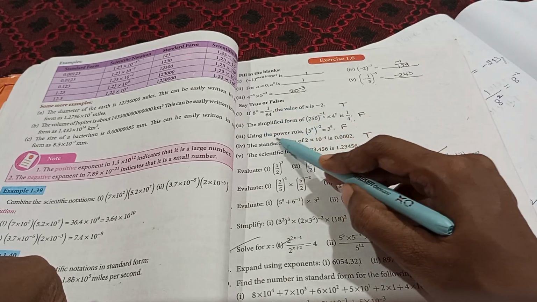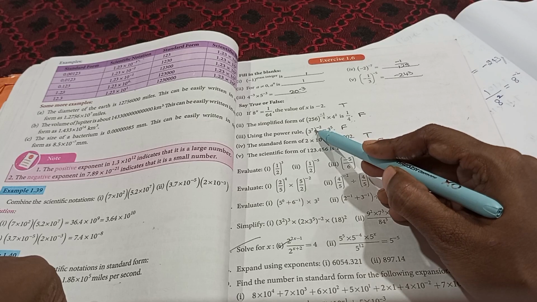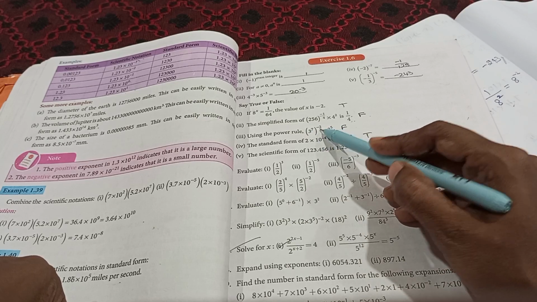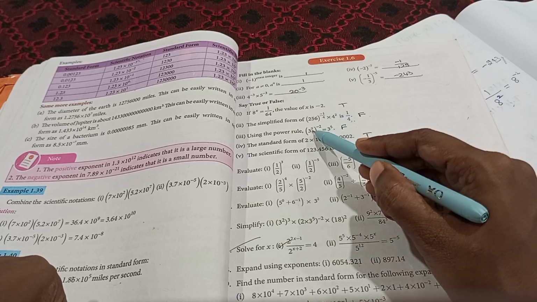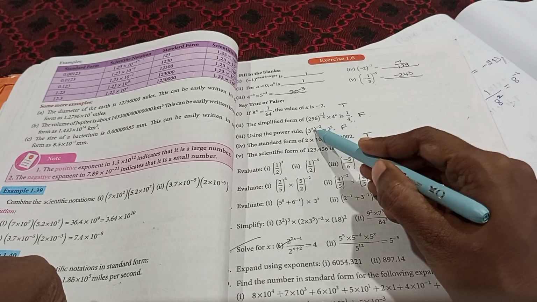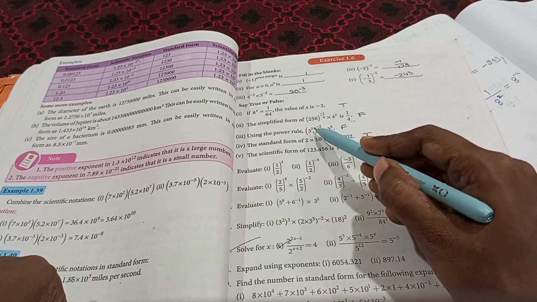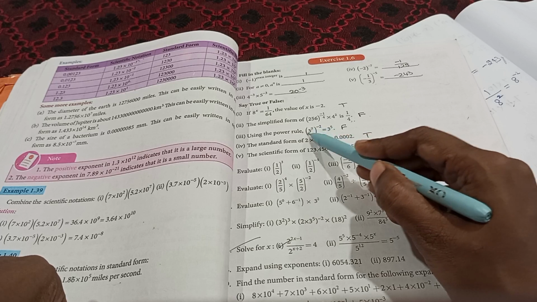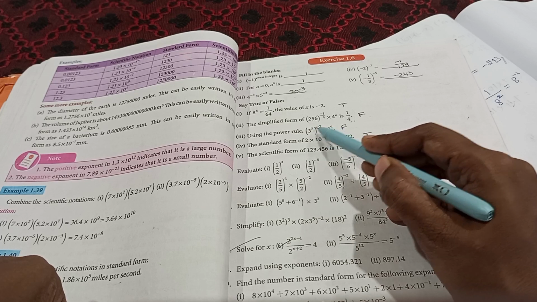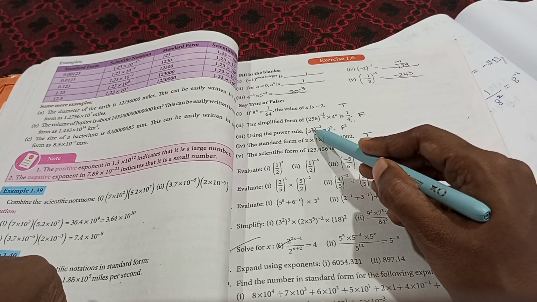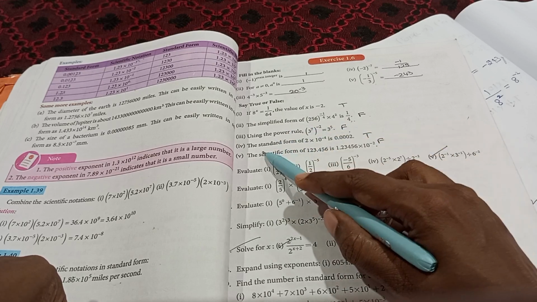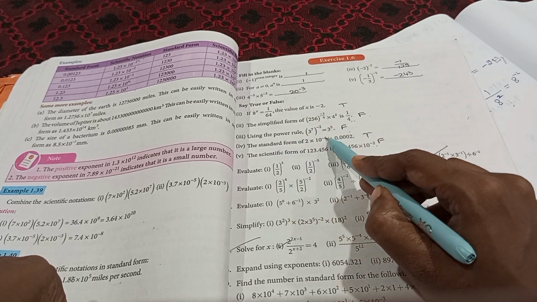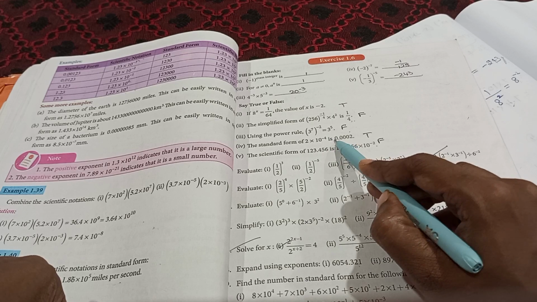Now you see, using the power rule, 3 to the power 7, the whole to the power of minus 2, is equal to 3 to the power of 5. If you have a power rule, the powers should be multiplied. If you have a to the power of m, the whole power n, you have to multiply those powers. 7 into minus 2 becomes minus 14, not 5. So it is false.